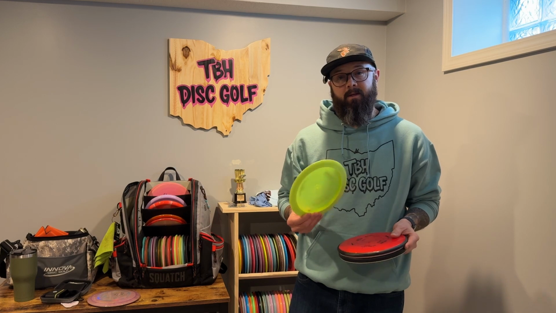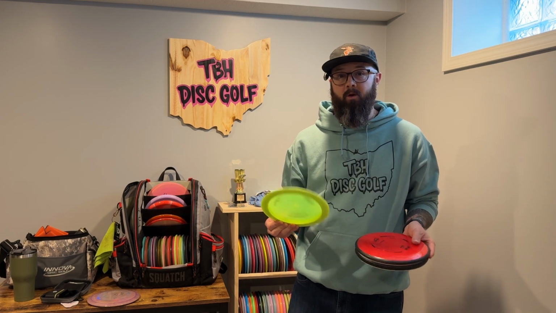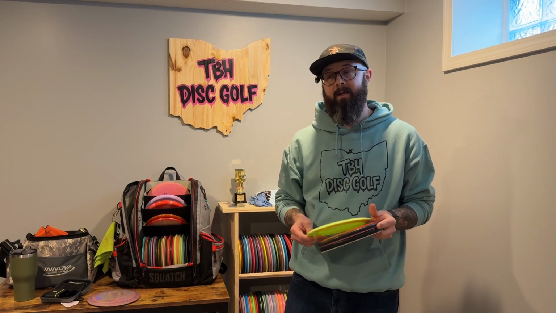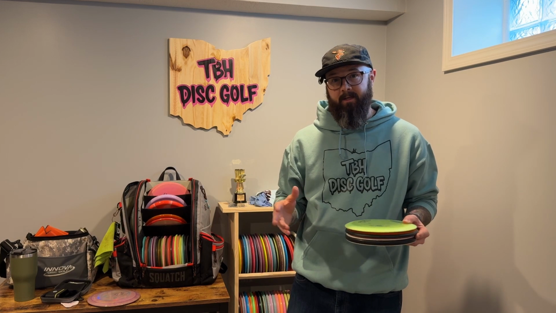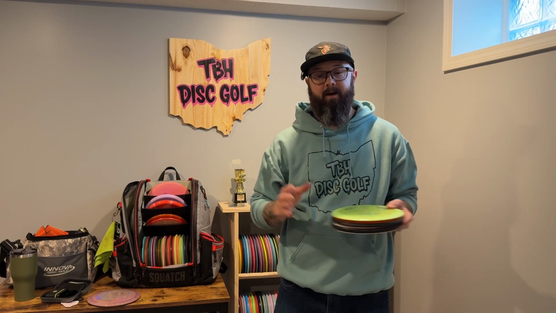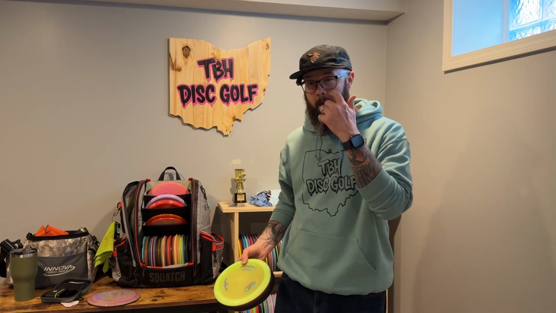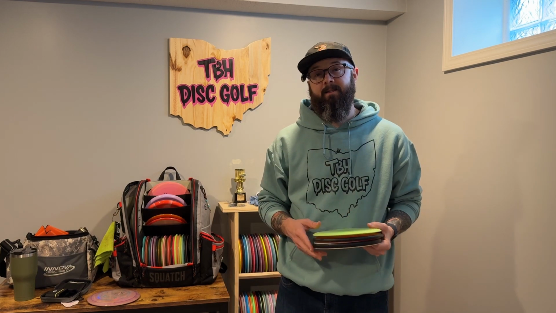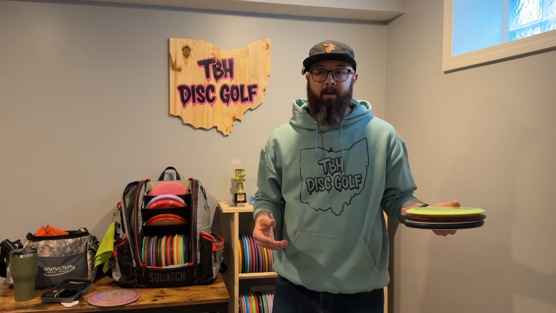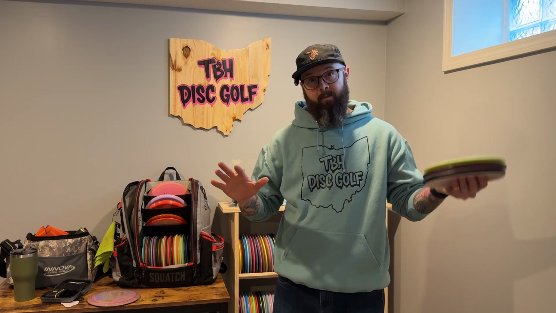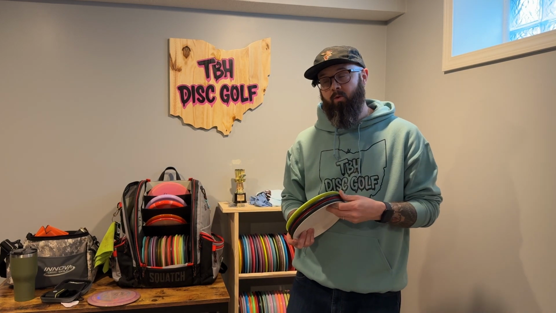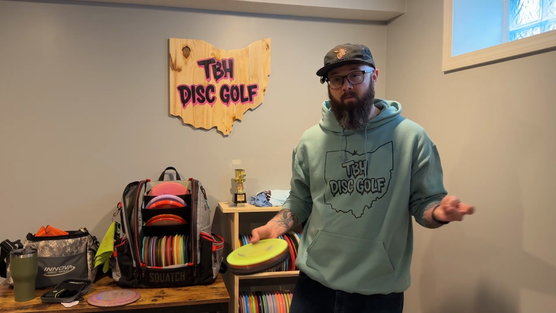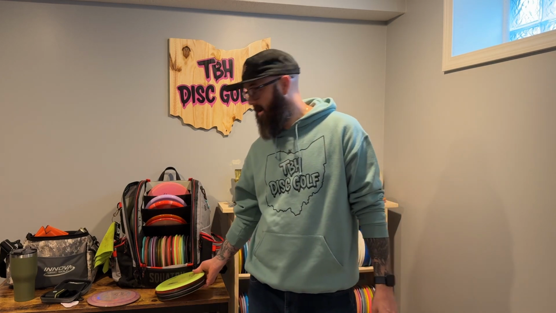Because also, different plastics make the disc perform differently. Some companies adjust for this. MVP usually tries to adjust for the stabilities and the plastics and everything, so if you're getting a disc in Neutron plastic versus Fission plastic, the numbers might differ, which is cool. They try to do their best to let you know what you're actually getting or what to expect.